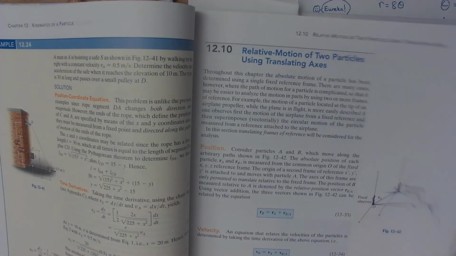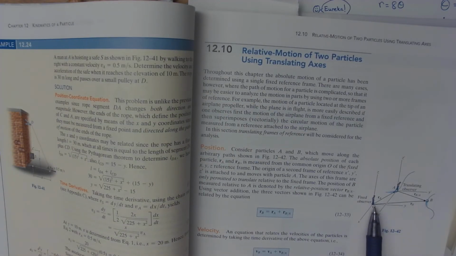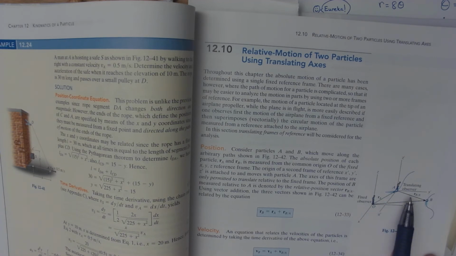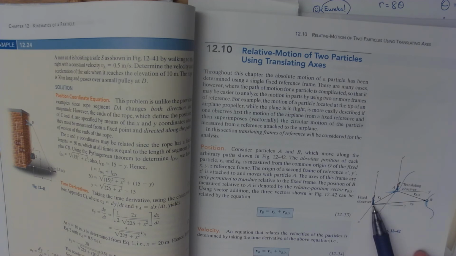Oh, and we have two different coordinate systems. So we have the XYZ coordinate system for the fixed observer, and then for the translating observer, it's a primed coordinate system. So we have x prime, y prime, z prime. So the primed coordinate system is moving. The origin of the XYZ coordinate system is fixed. The origin for the primed coordinate system is moving. And that is what this vector here is, from the origin of the fixed coordinate system to the origin of the translating coordinate system.